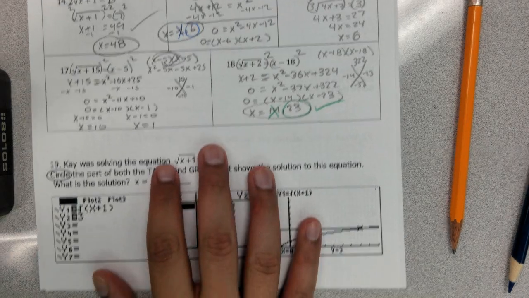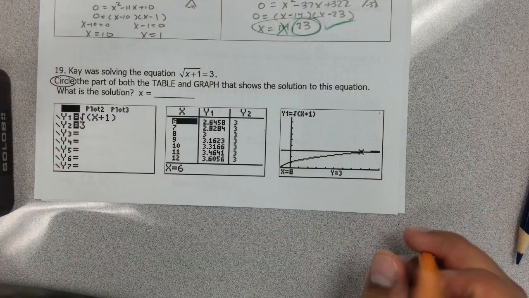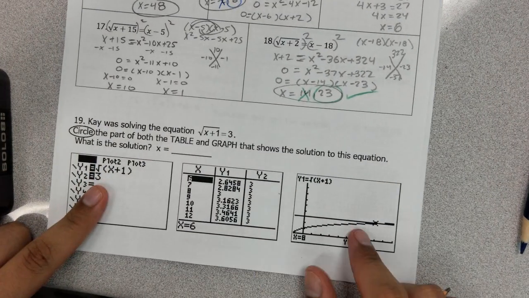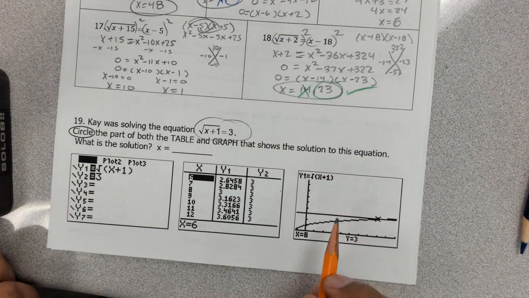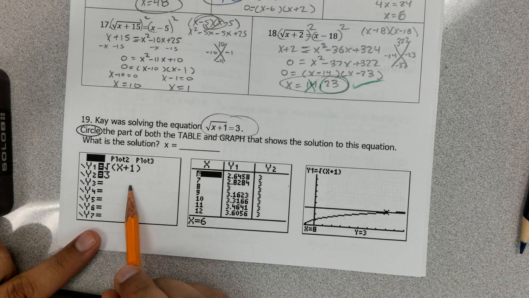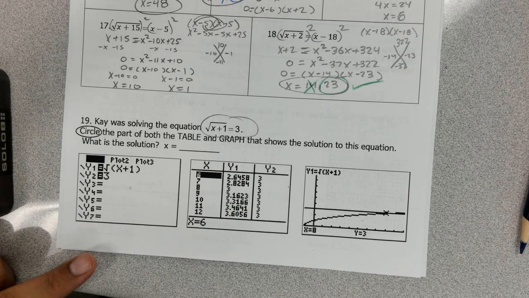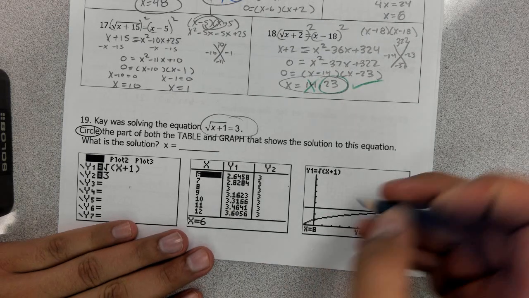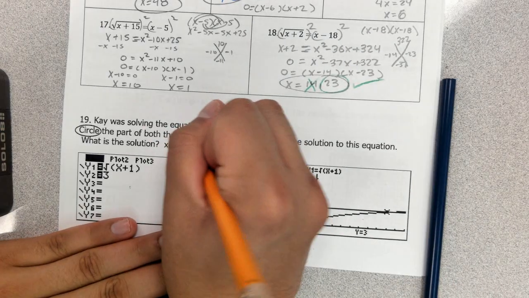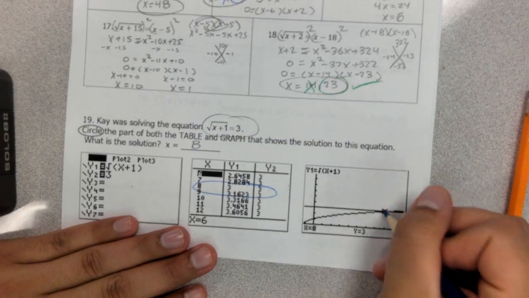Alright, so now for 19, they set up the table and graph for you based off this scenario. So they gave you what goes into y1, y2. They gave us a table. They gave us the graph. The solution would be where the y1 and y2 are the same. So that would be when x is 8. It's also where the solution is right here.